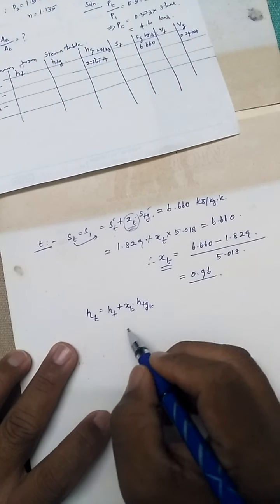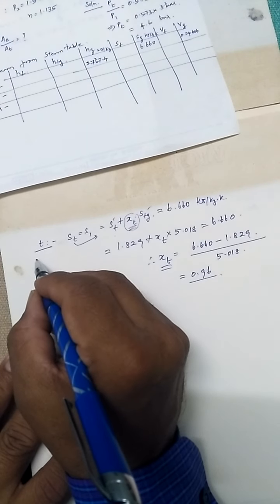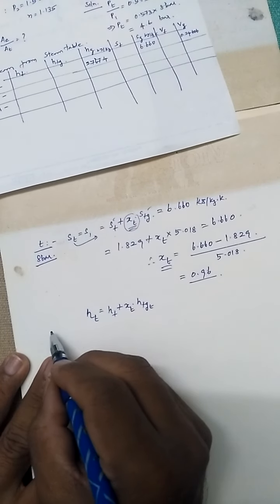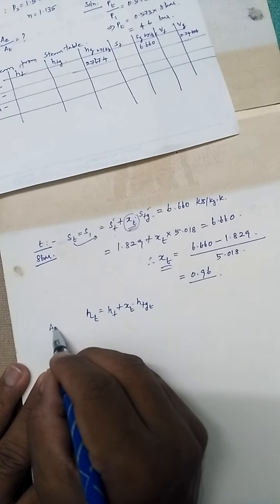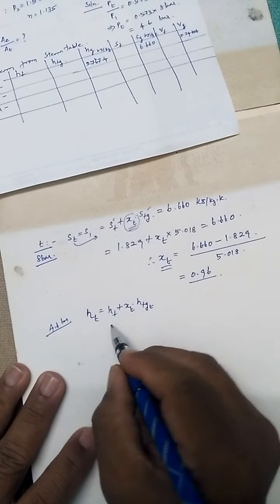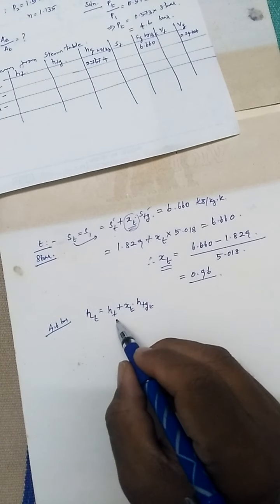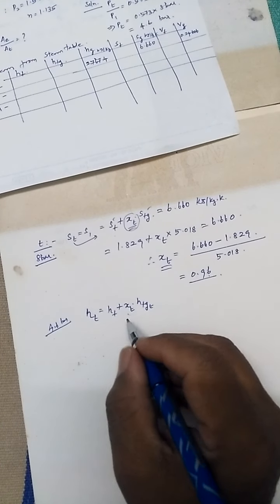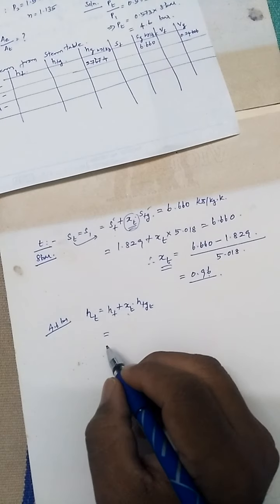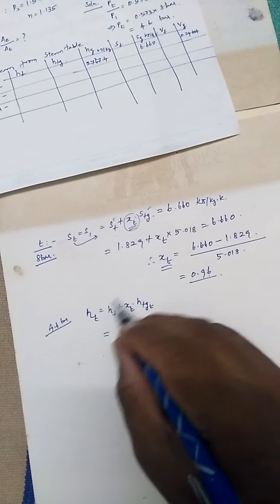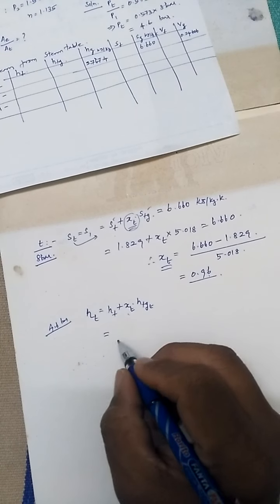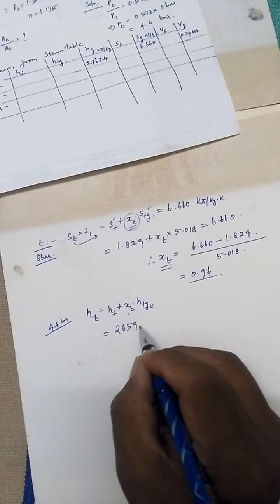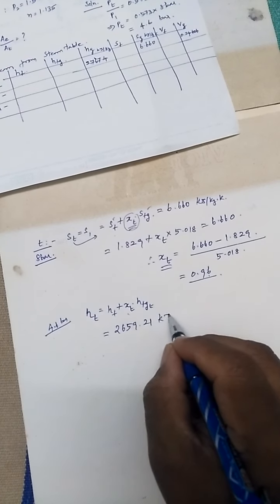For the entry point we took the 8 bar values; here it is 4.6 bar, so we take the hfg and hf values at 4.6 bar, using the same xt. Putting all these values from the table, you please check, the ht value comes around 2659.21 kilojoules per kg.